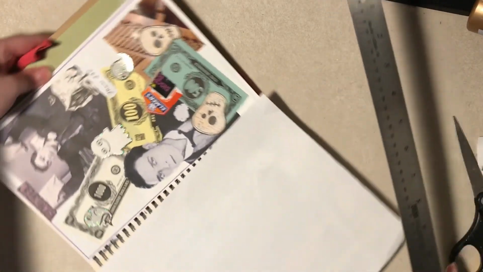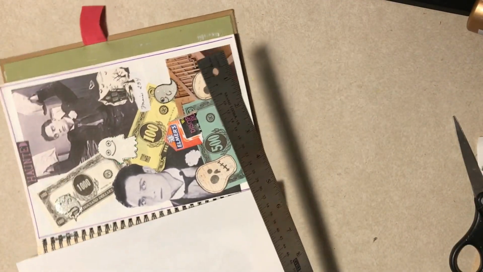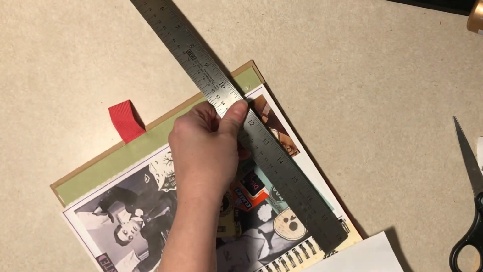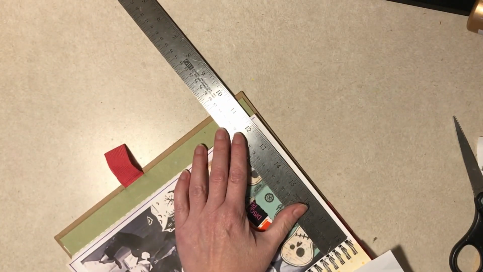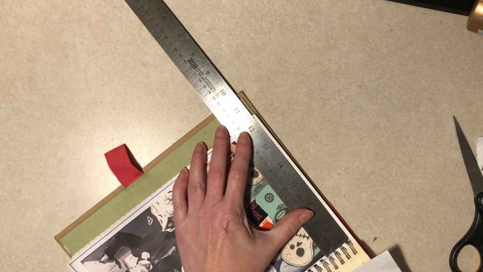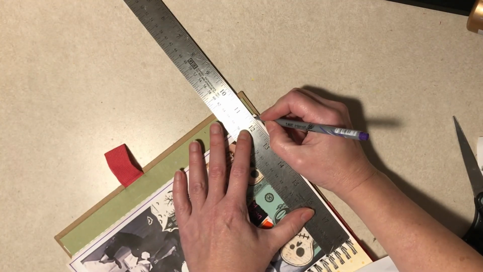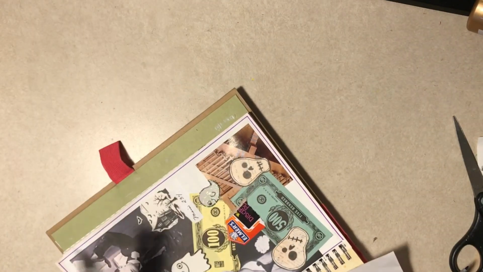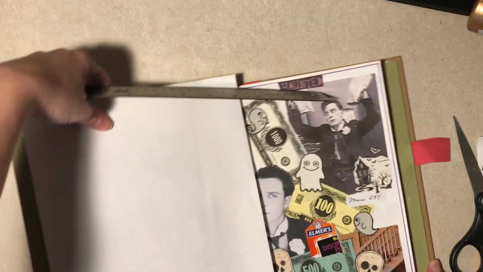Okay, last side. I'm running out of room. I gotta back up. I'm in the next room. Hang on. Alright, just a sec. The book is falling off.